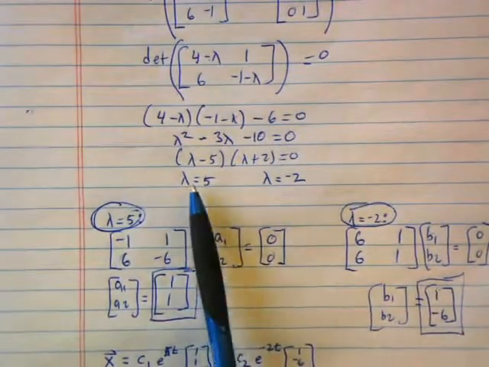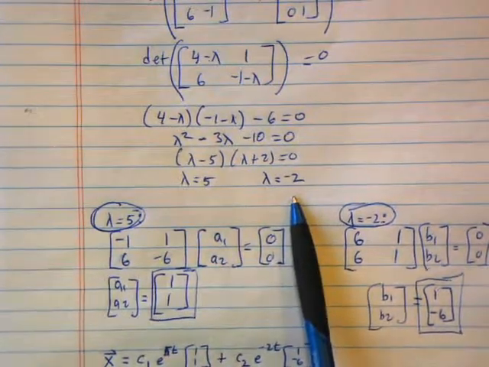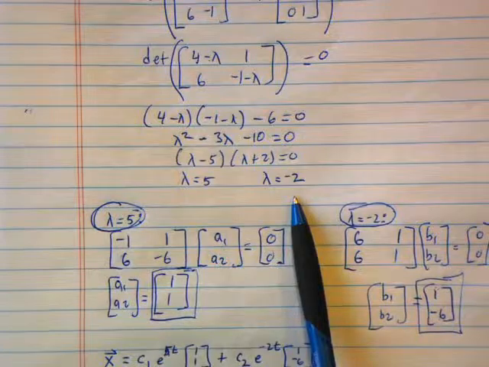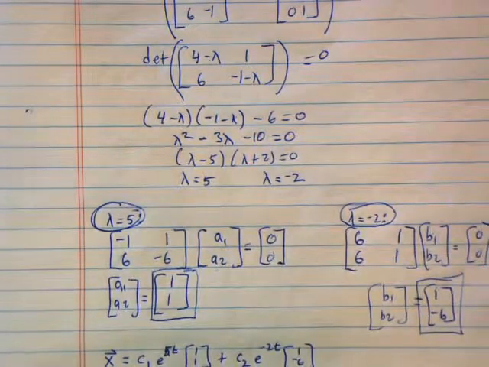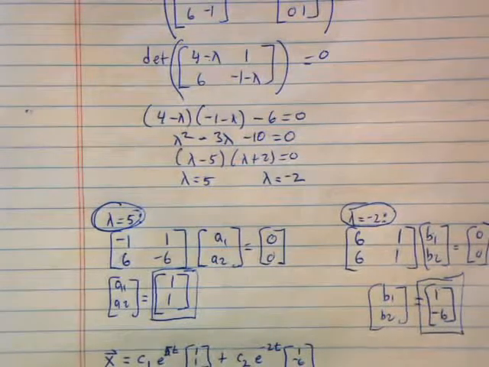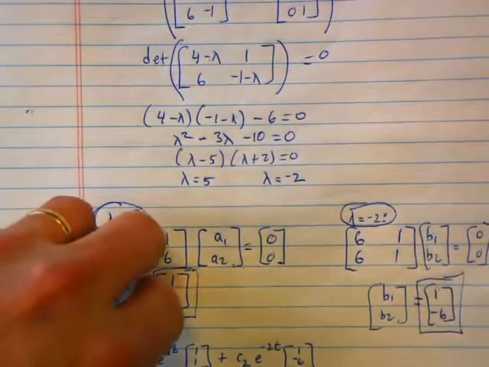What if we get lambda equals 5 and we get lambda equals 5 again? What if you have a repeated root? Oh, that's not today. That's covered in section 5.5 and we don't do that in this course. So we won't deal with repeated roots, but let's deal with complex roots. It gets a little bit harder when you have complex roots.